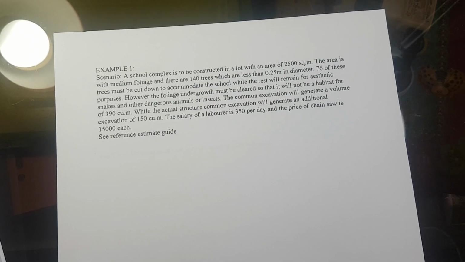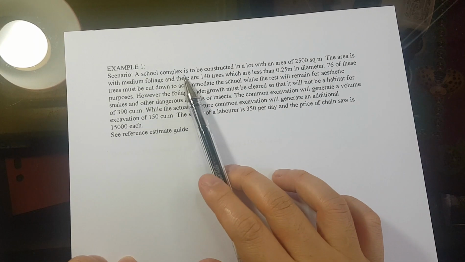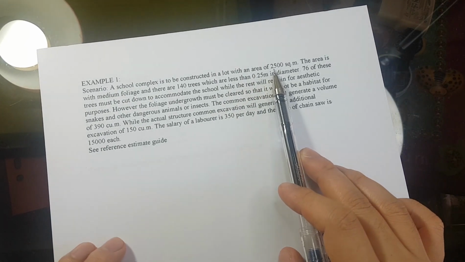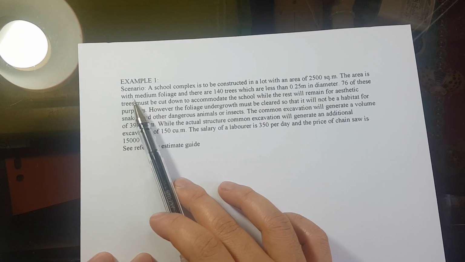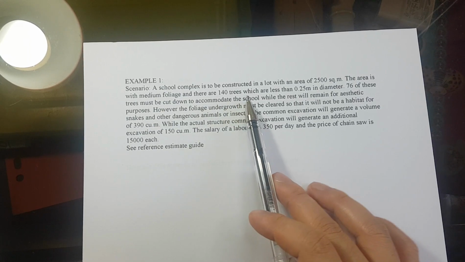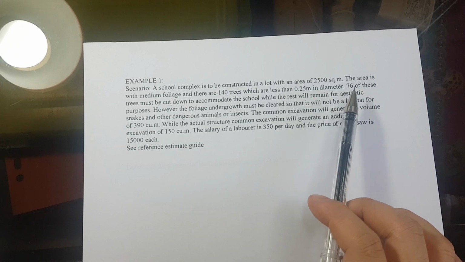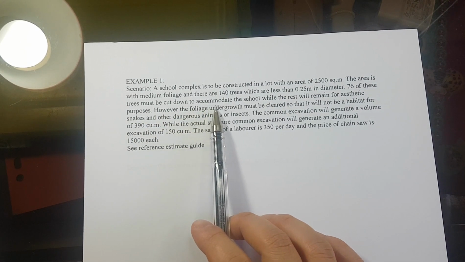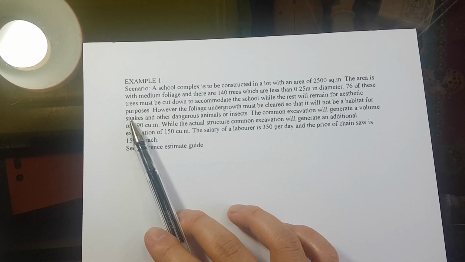Okay, so we have here example number 1. A school complex is to be constructed with a lot area of 2,500 square meters. Now the area is with medium foliage, and there are 140 trees which are less than 0.25 meter in diameter. Now 73 of these trees must be cut down to accommodate the school, while the rest will remain for aesthetic purposes.